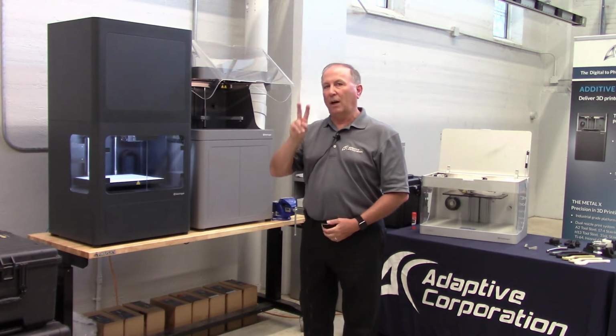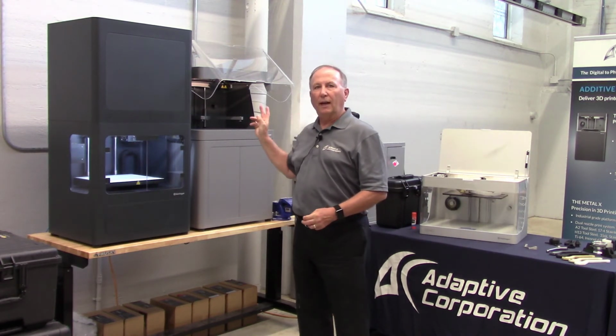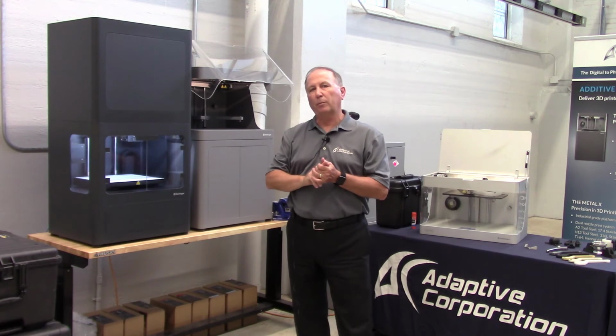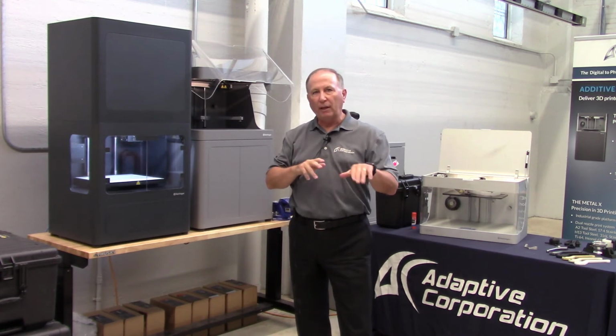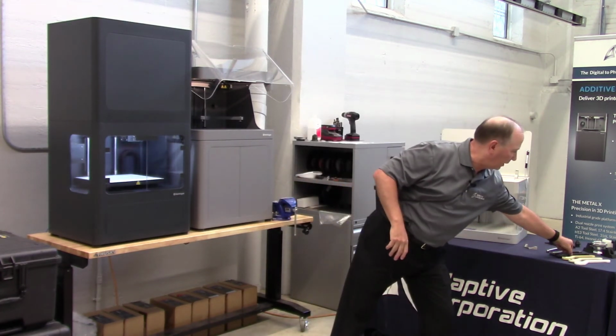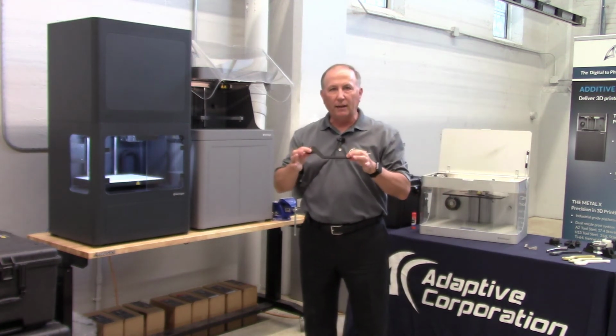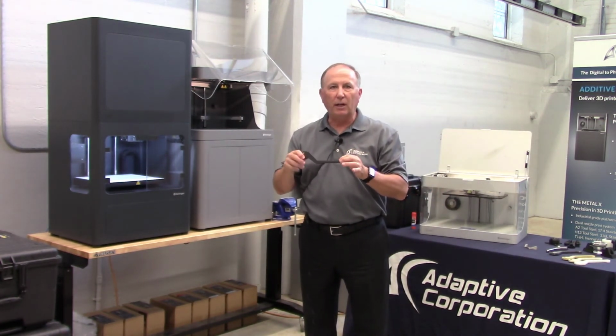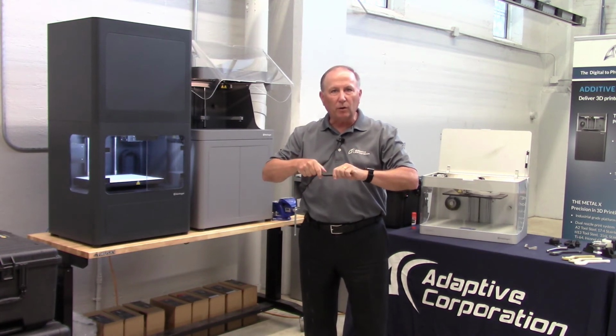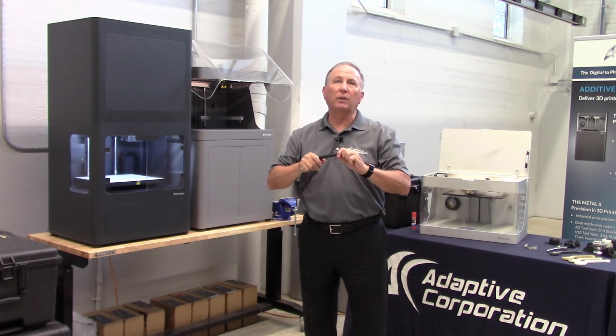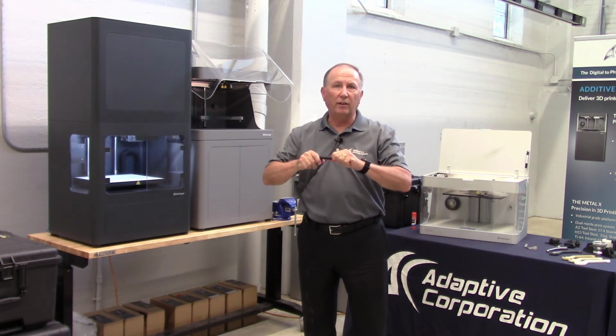By that we mean we're actually printing 2 materials at the same time. With the carbon fiber composite, we're printing a base material, and the base material kind of looks like this. This black material, we call it Onyx. Onyx is a combination of chopped carbon fiber material combined with nylon. So it forms a very, very strong part.